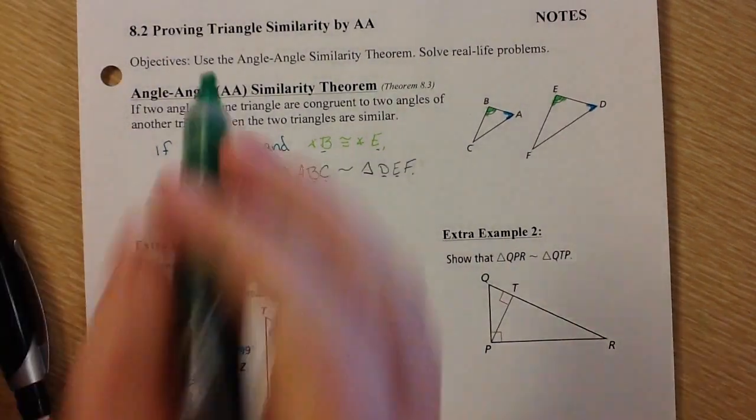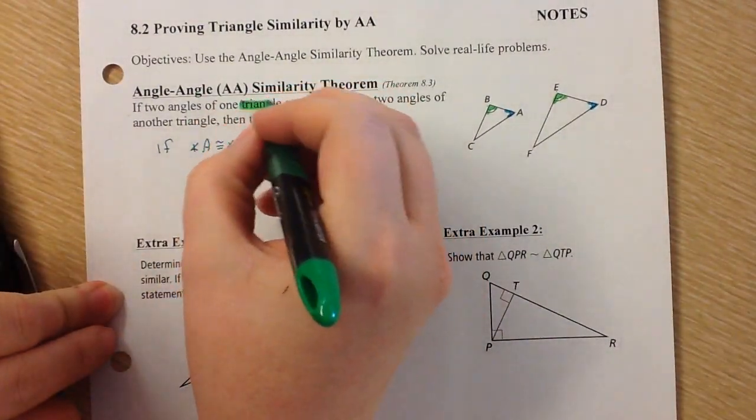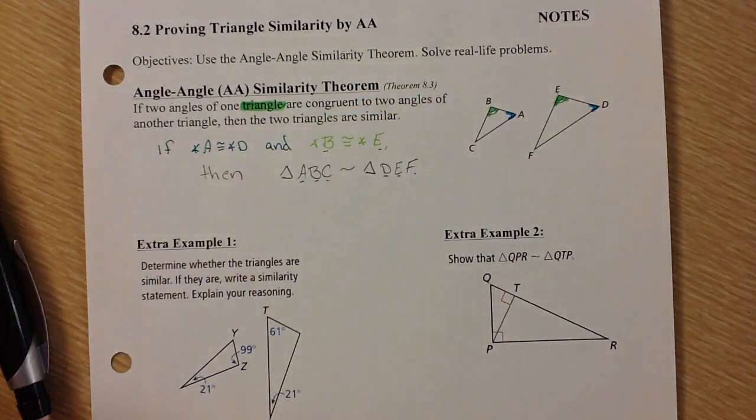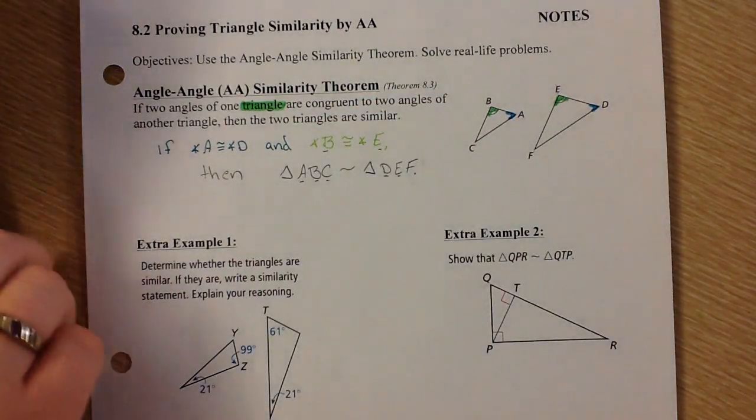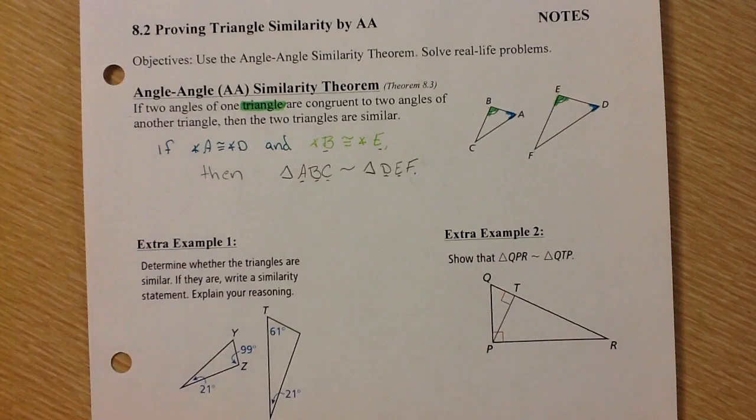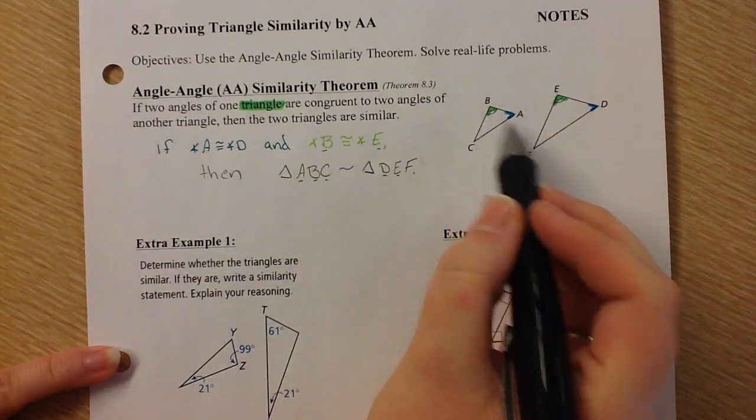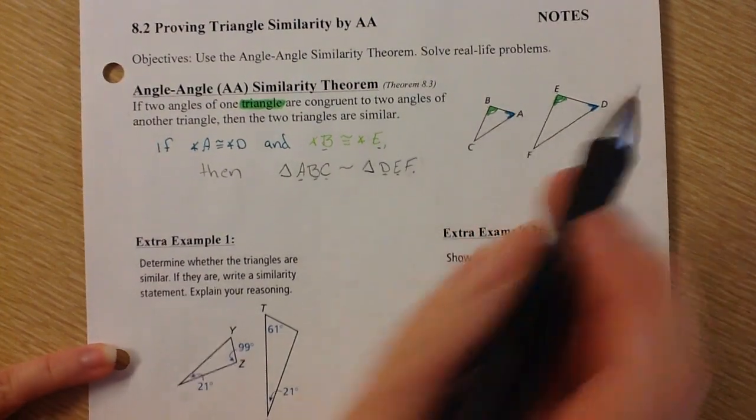Again, this only works with triangles, not four-, five-, or six-sided figures, only three-sided figures. We have to know that two angles of one are congruent to two angles of the other.